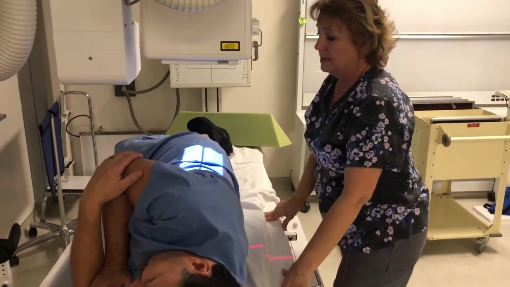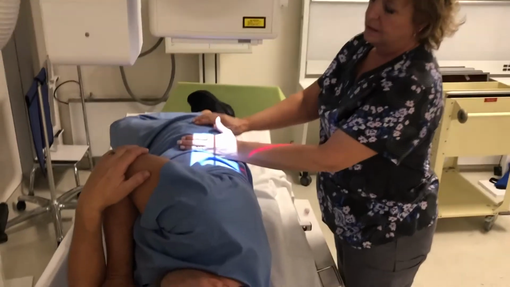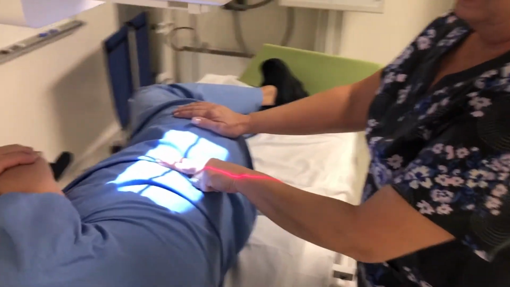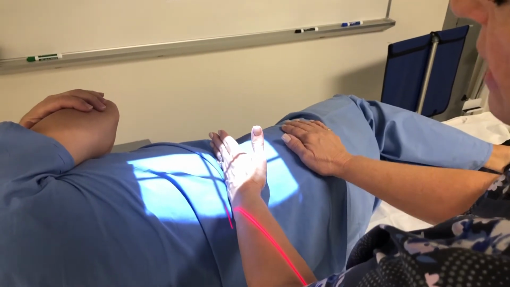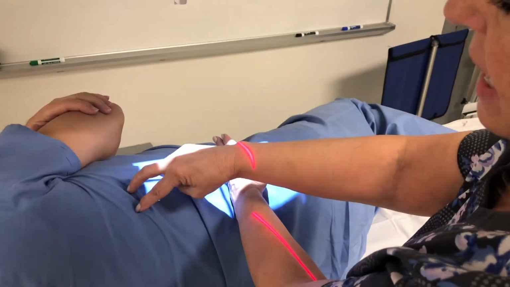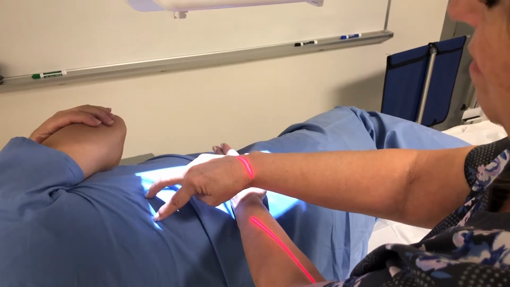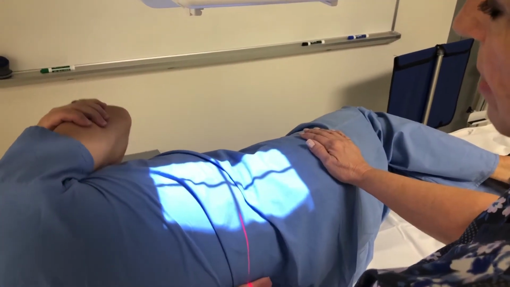Center right on his mid-coronal plane at the iliac crest or 1.5 inches above, depending on the height of the patient. So here's his iliac crest. I'm going to center a little bit high because I absolutely want to include T12 on this, and I want to be on his mid-coronal plane.